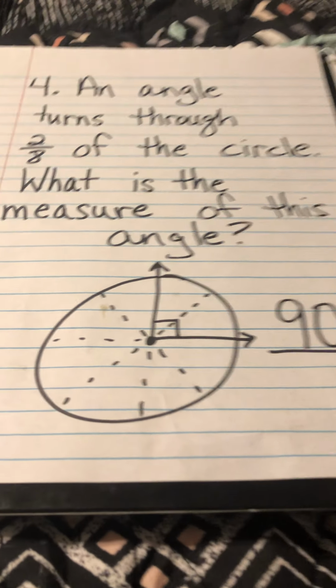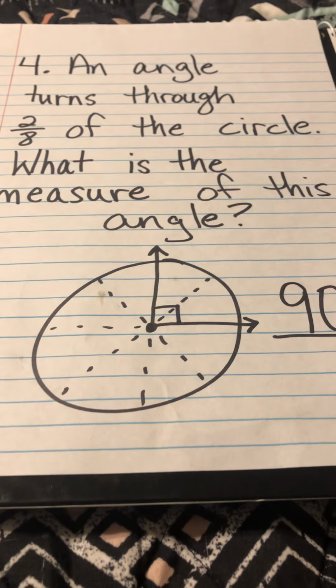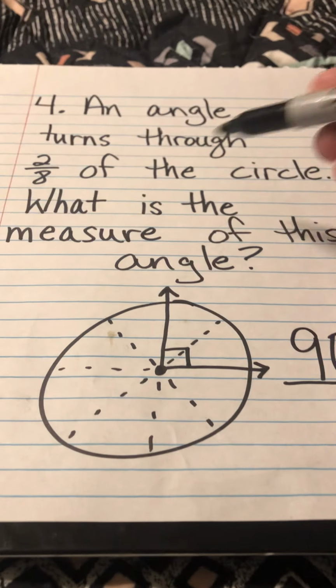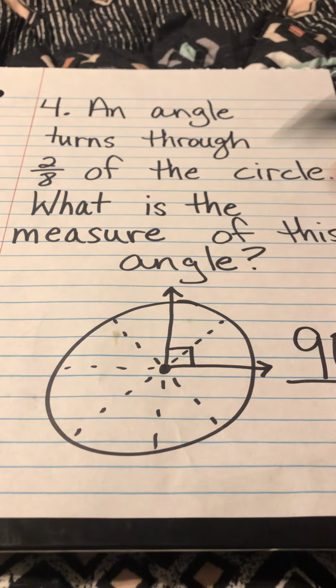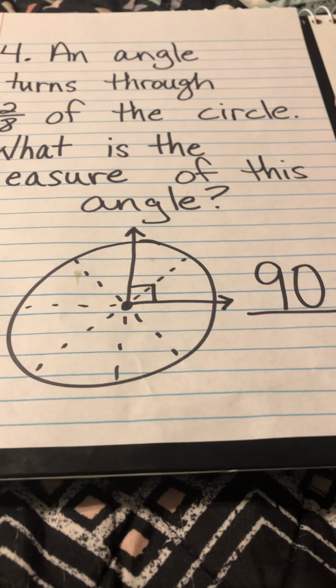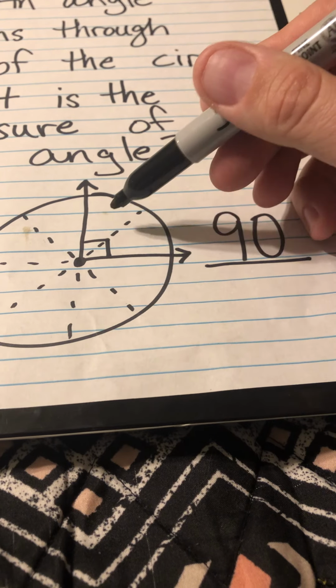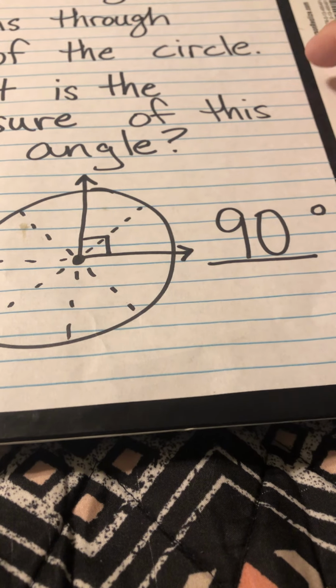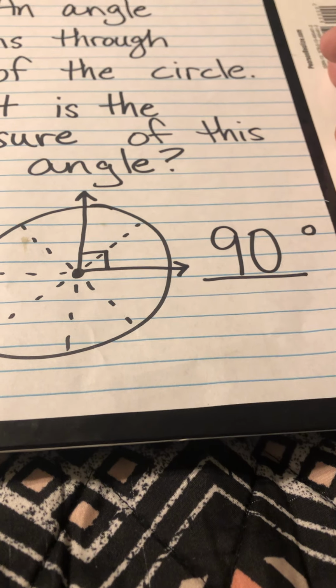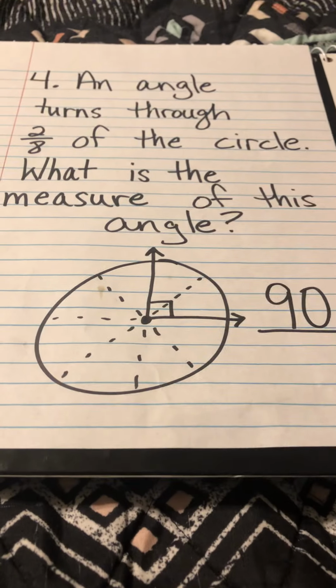Another way we can look at this is like we did with the 45-degree angle. An angle turns through 2 of the 8 pieces of the circle. What is the measure of the angle? We already know that, don't we? It's a square angle. It's a right angle. It's 90 degrees. So those sound pretty easy, Mr. Wilson. Both of those ways seem pretty cool. But I have a feeling you're going to add something to this, aren't you? Oh, you're right. I totally am.